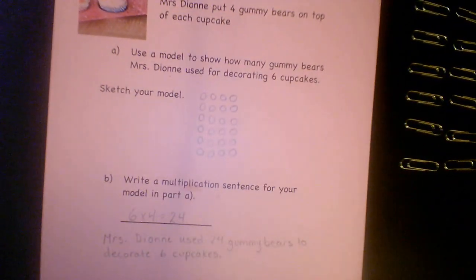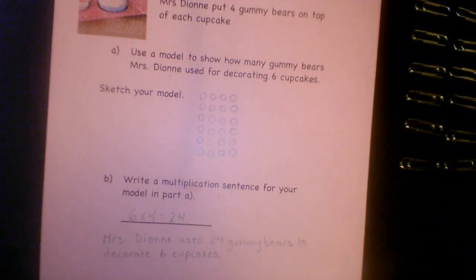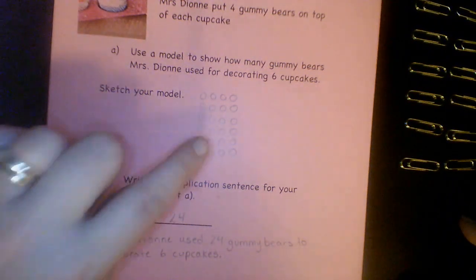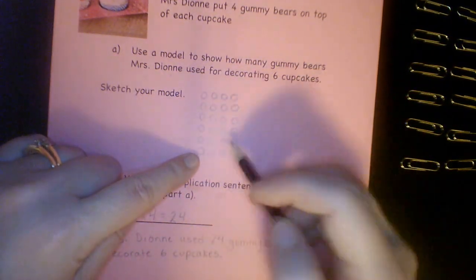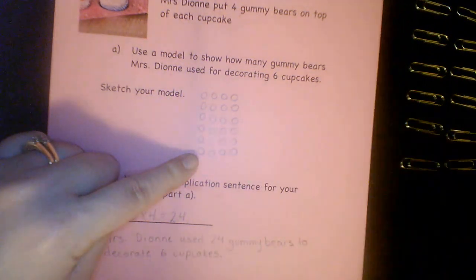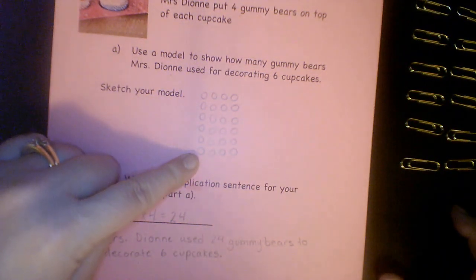So that is how you use a model to act out and solve a story problem. You are going to go around your house, find something that you can use as your model, and remember, when you do your sketch, you can simply turn it into circles or X's, something that's easy to sketch. Doesn't matter what you used as your model. Okay, so you are going to do your worksheet today using a model, sketching your model, and writing your multiplication sentence to show what you have done.